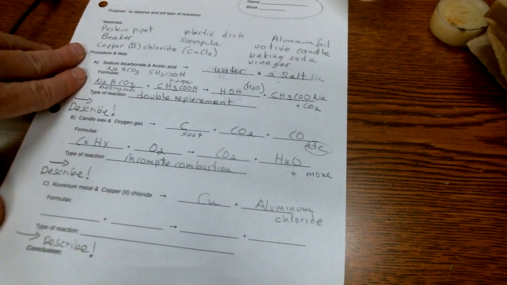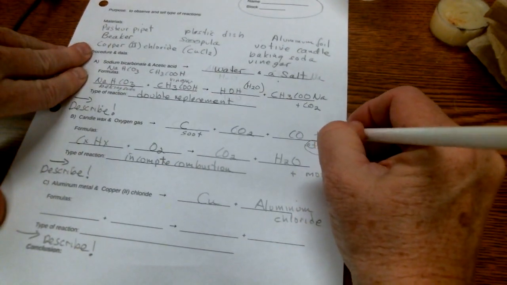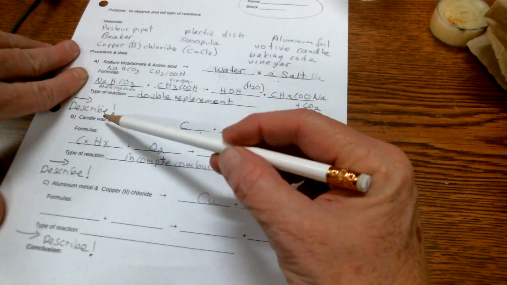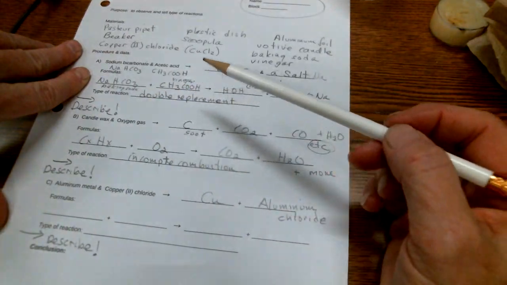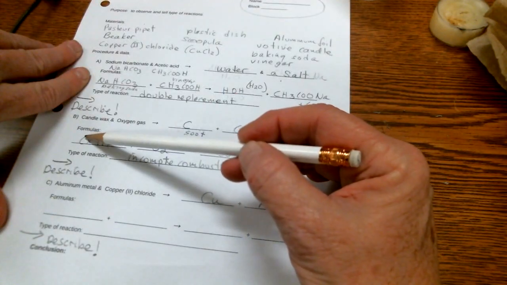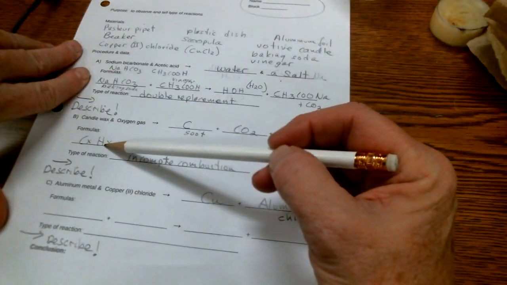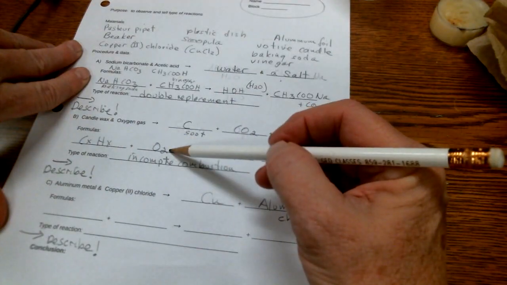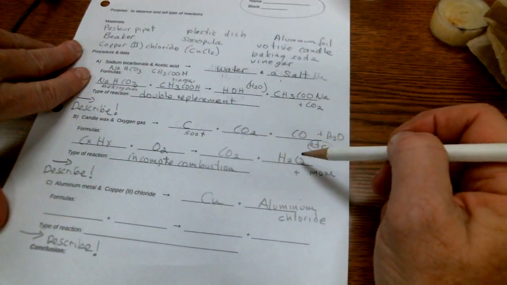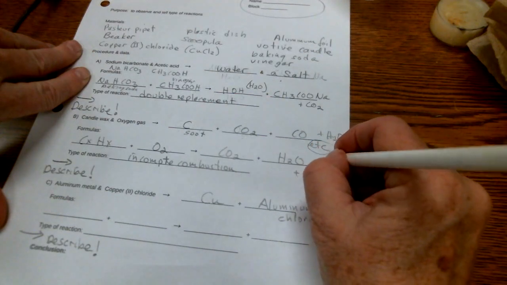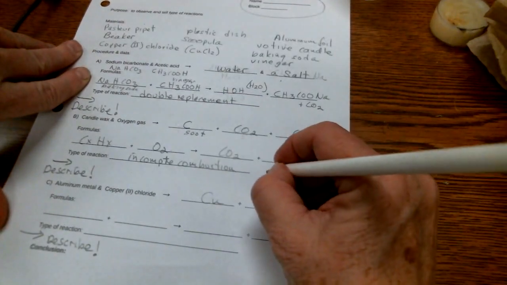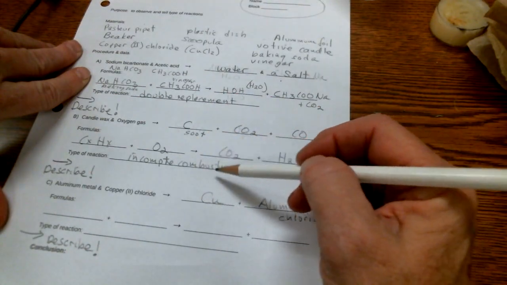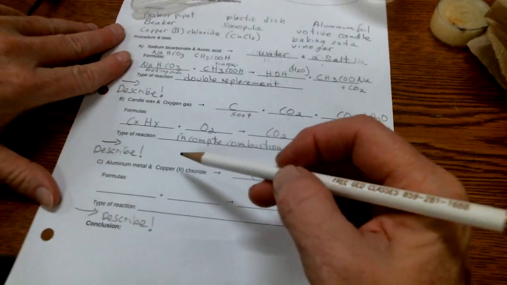Okay, so for example here, I could add on there H2O. So my formulas, I'm not going to write out the whole formula for candle wax. I don't want to make it too complicated, so I'm going to put an X. So it's like a certain amount of carbons, a certain amount of hydrogens, and that makes up wax. Okay, so I'm going to mix that with oxygen gas that's in the air. I'm going to get CO2, water. I'm going to get CO. I'm going to get carbon. So I'm going to get a lot of different things, and that's why it's an incomplete combustion, just means it's burning. And again, don't forget to describe it.